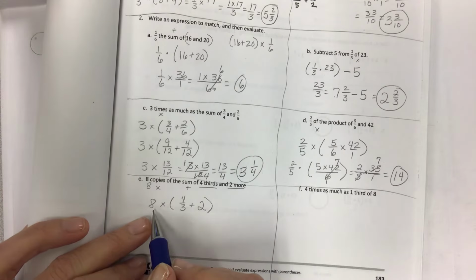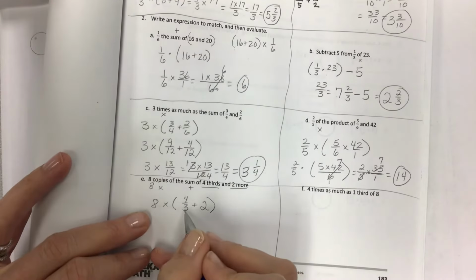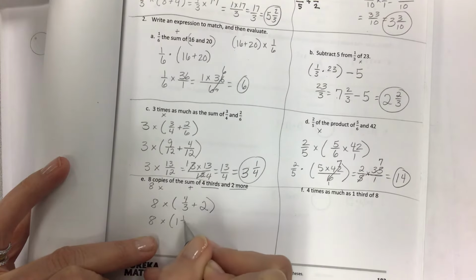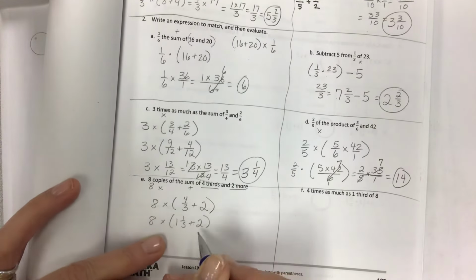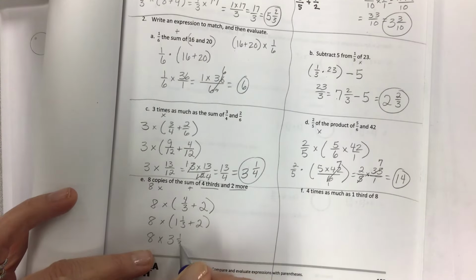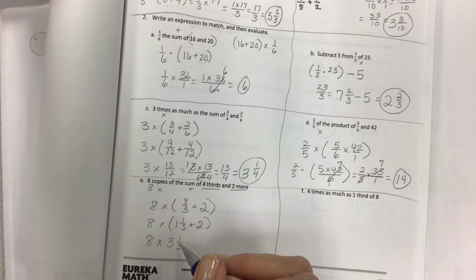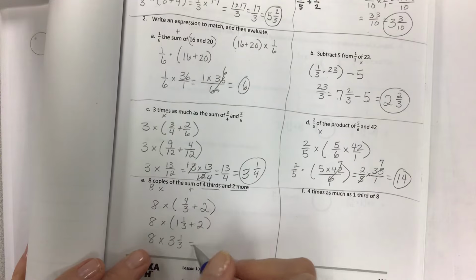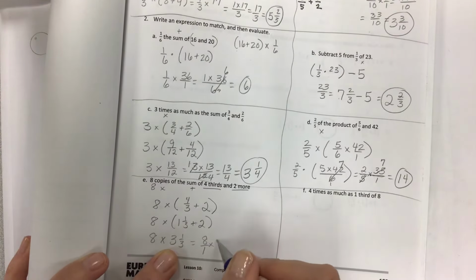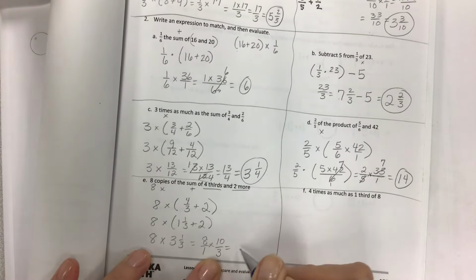So 8 times the sum of this. Now, I wouldn't usually say 4/3, so I would just do 1 1/3 plus 2. And then that makes it a little bit easier. 8 times 3 1/3. And we can change the 3 1/3 to an improper fraction and do 8 as the whole number times 3 times 3 is 9 plus 1 is 10. And that's an awful lot.